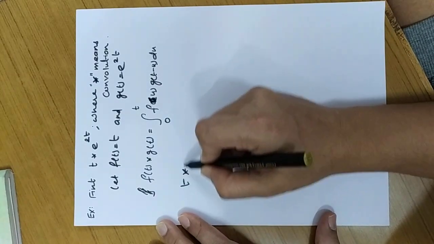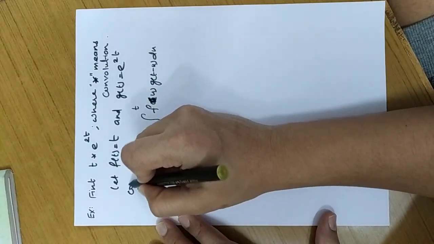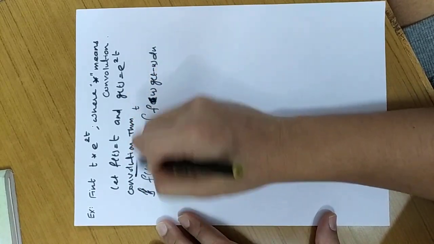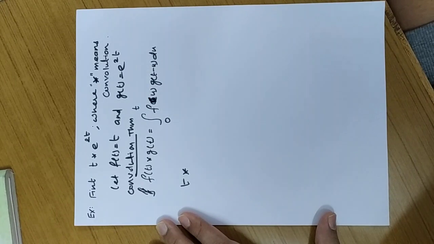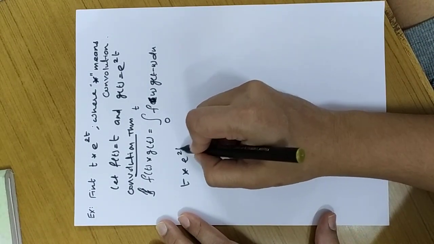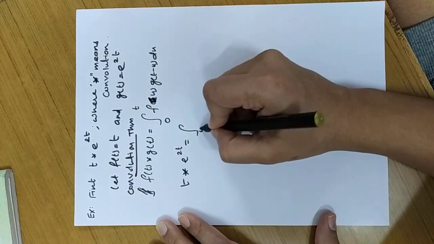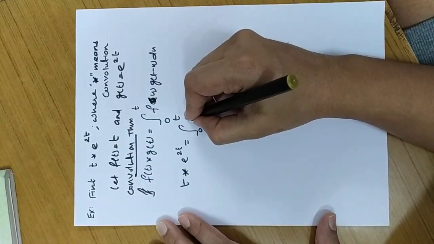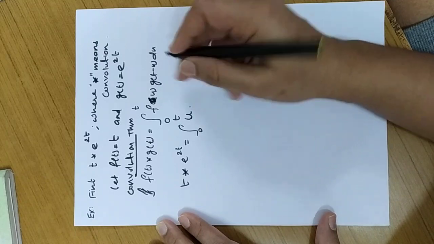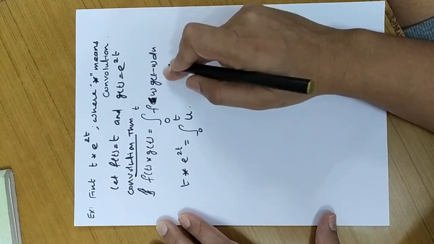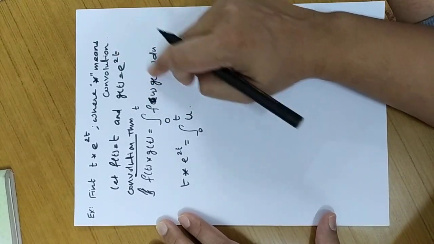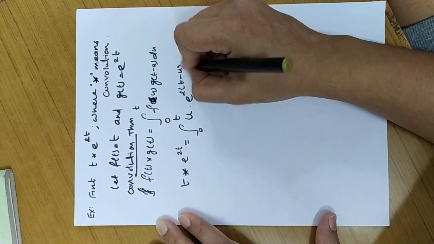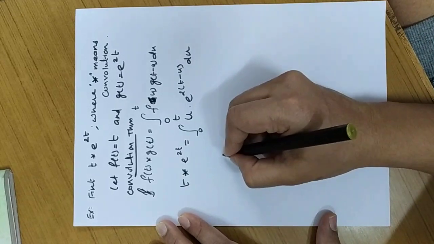Now substitute these values in this convolution theorem. t star e raised to 2t is the integral from 0 to t, where ft is t, so f of u is u, and g of t minus u: gt is e raised to 2t, so just replace t by t minus u, so it is e raised to 2 times t minus u du.